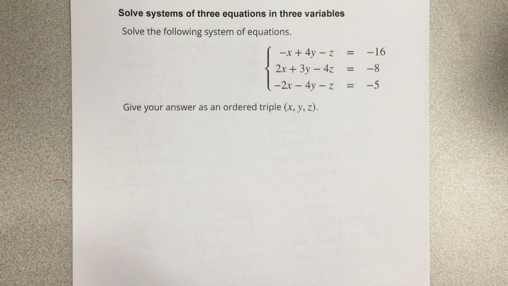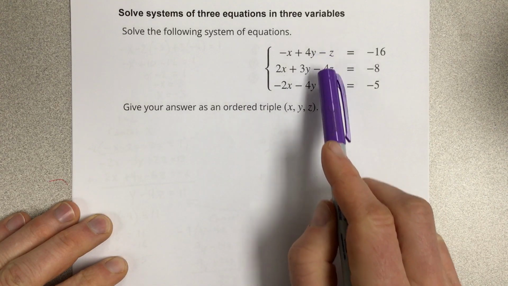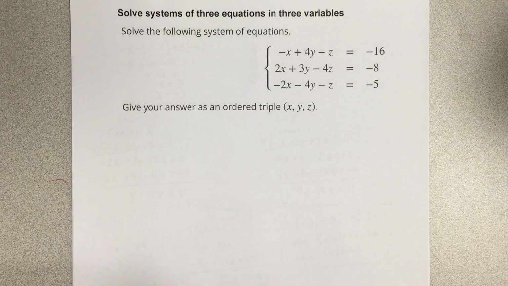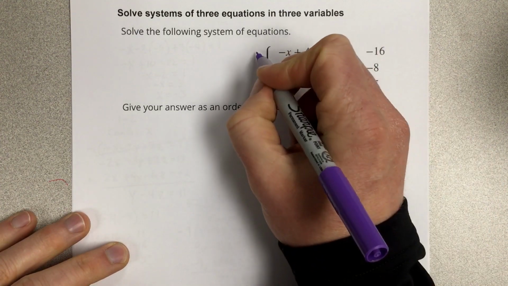In this video, we're going to solve systems of three equations and three variables. It says solve the following systems of equations, and it gives us three equations to work with. And they want us to find the ordered triple, x, y, and z, that satisfies this system of equations.